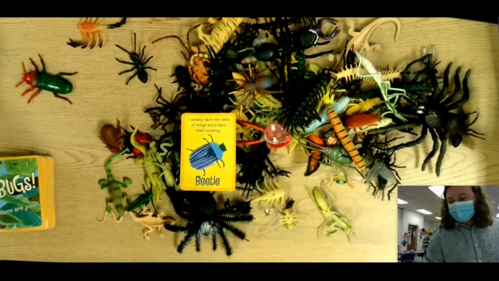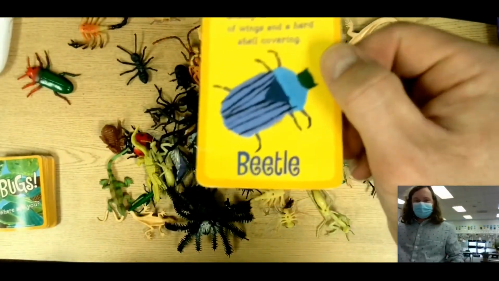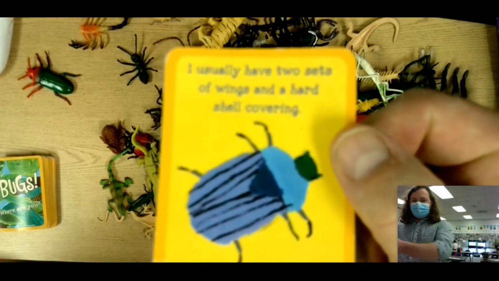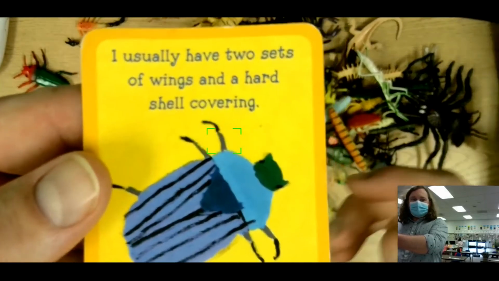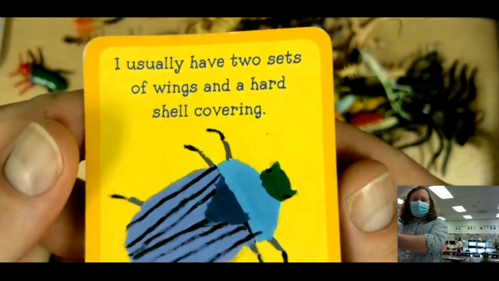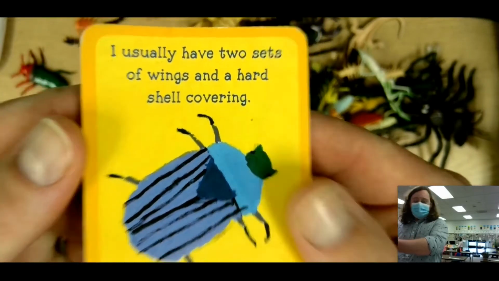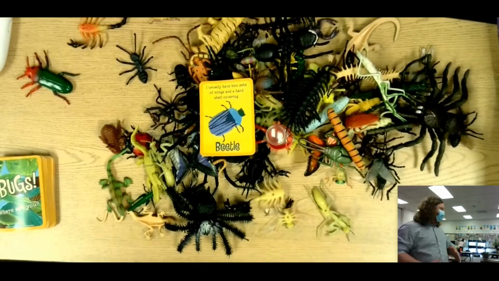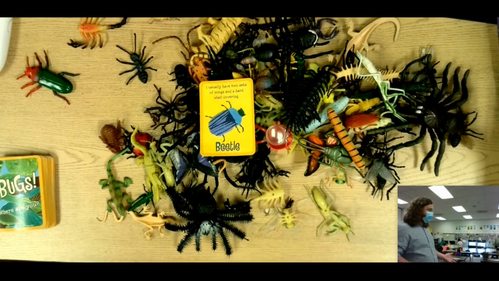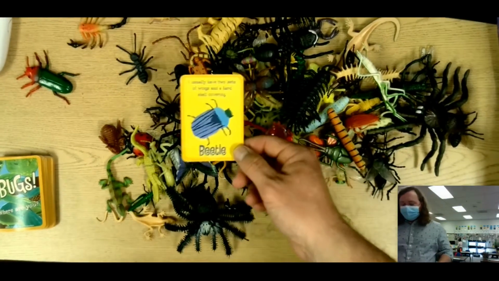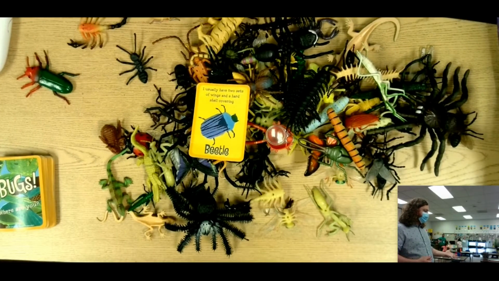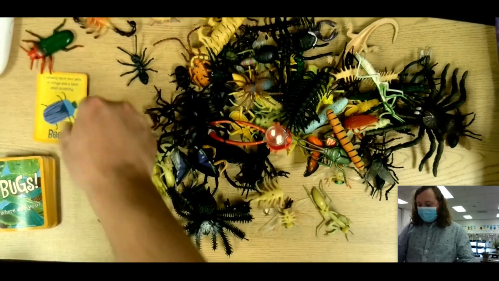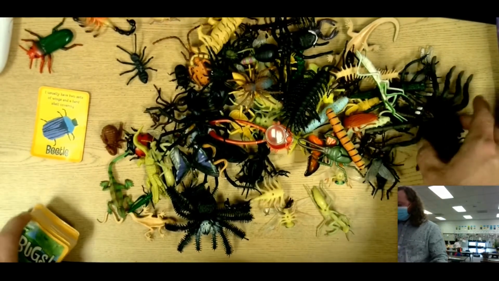Now, I'm going to zoom in a little bit closer. If you look up at the top, it says, I usually have 2 sets of wings and a hard shell covering. At the top of the card, it will give you a fact or two about that bug. Here's another cool thing. When we talk about bugs, some bugs have 8 legs, some bugs have 6 legs. Bugs that have 6 legs are called insects. Bugs that have 8 legs are called arachnids. That'd be like this spider right here.